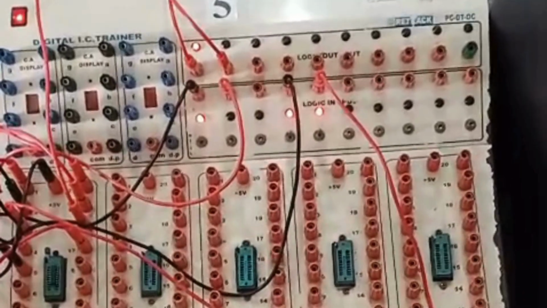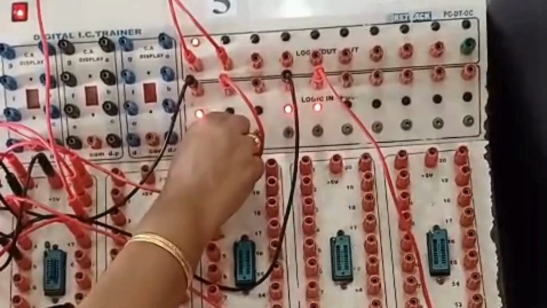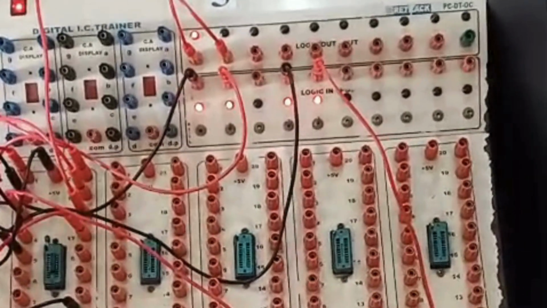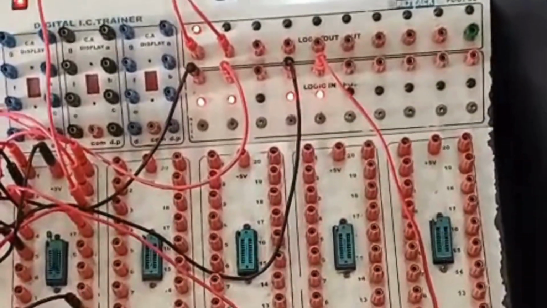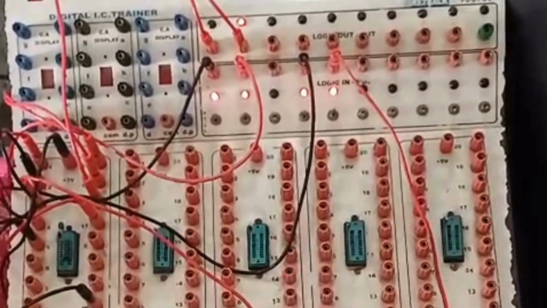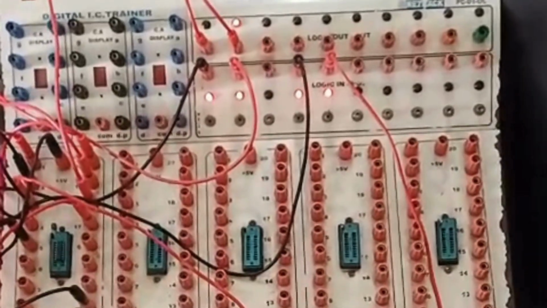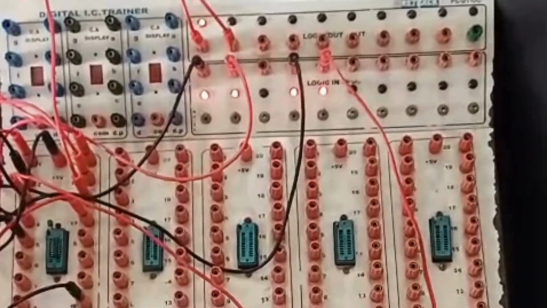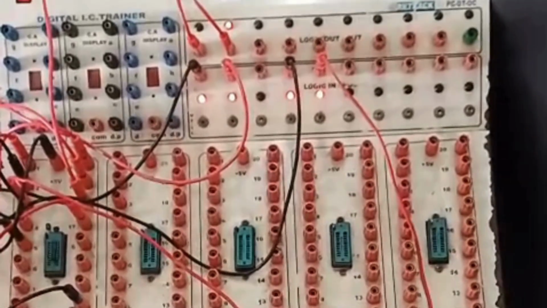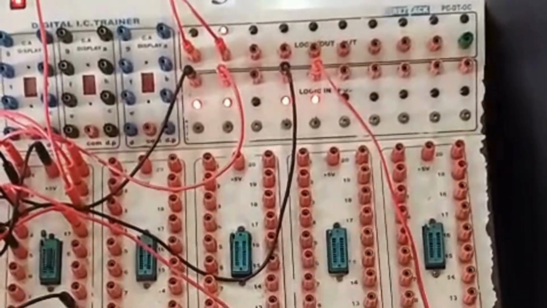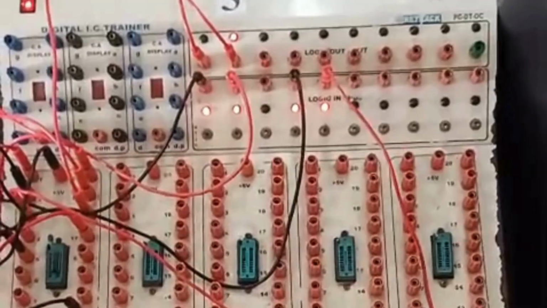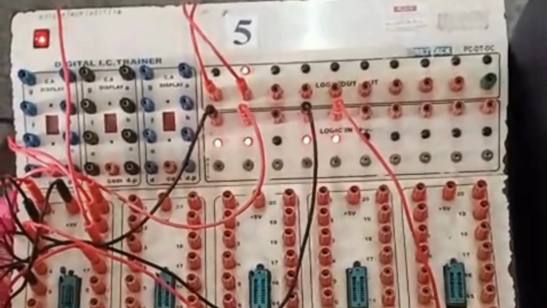Now the last combination, wherein we have to give both J and K as equal to 1, and this is the unique condition that is available in the JK flip-flop. When both J and K are equal to 1, the flip-flop should toggle. Upon the application of the clock pulse, it should change its state from 0 to 1, 1 to 0. We can observe that. As long as the clock pulses are applied, the flip-flop is changing from set state to reset state and reset state to set state. So this is the realization of the master-slave JK flip-flop using the IC 7476.